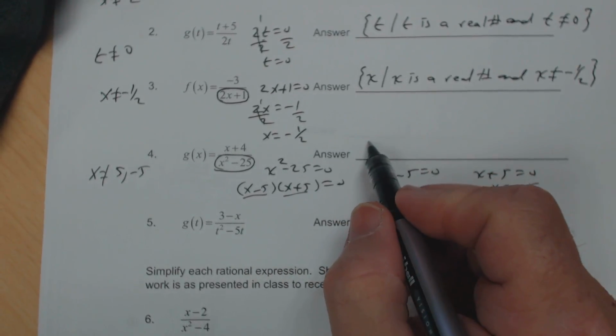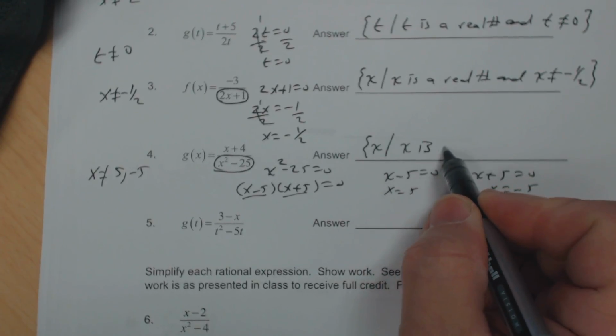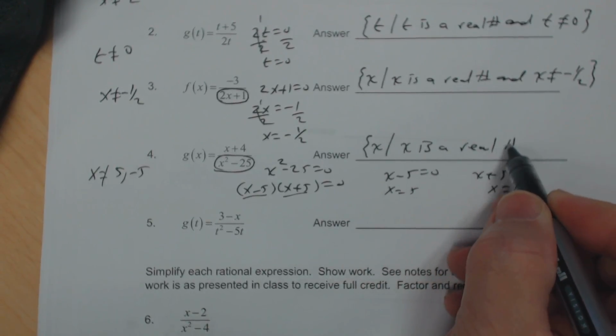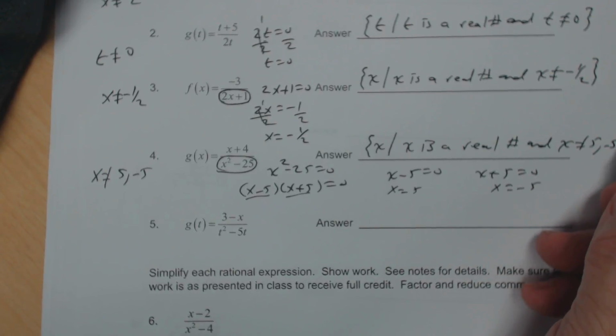So I found the restrictions: x cannot equal 5 and negative 5. So then your domain in set notation, you'll say the set of x's such that x is a real number and x cannot equal 5 or negative 5.